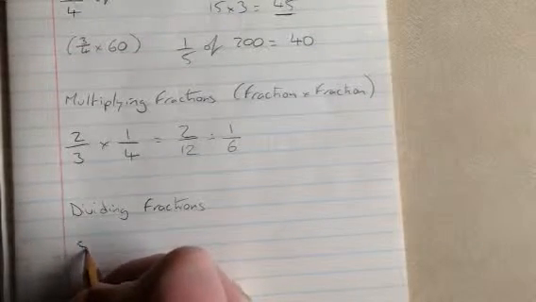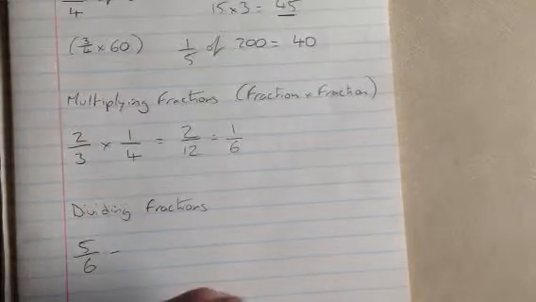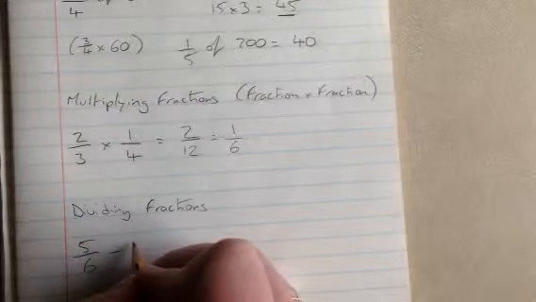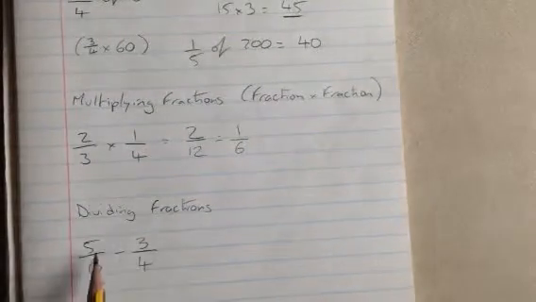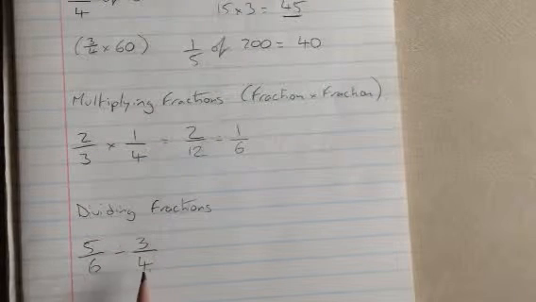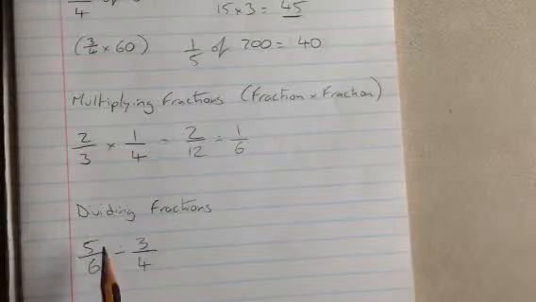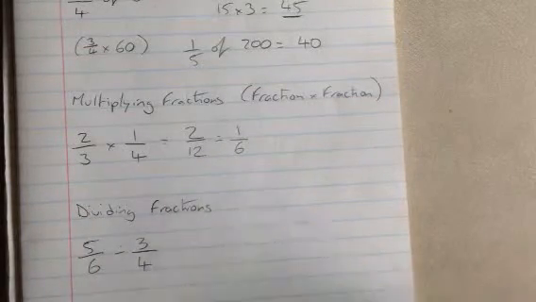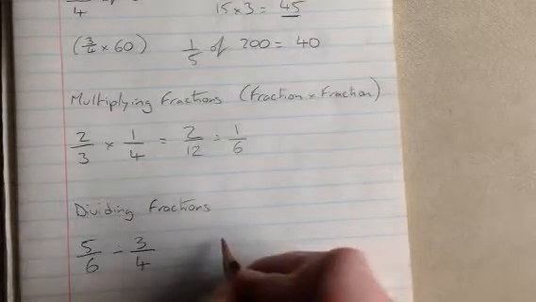So if we were going to do 5/6 divided by 3/4, we could do 5 divided by 3 and 6 divided by 4, but that would end up with something really messy. We'd end up with a fraction or a decimal above another fraction or decimal, and it'd be a right mess. So we're going to do two things.